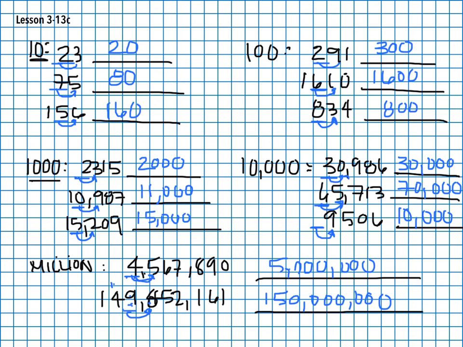All right, hopefully you got all of those right. If not, please talk to Mr. Winkleman and see where you were making your errors, or if you can figure out where you made your errors, that's fantastic. But the goal is to be able to understand how to round. The important thing that you need to know is the place value, okay? And then you need to know 0 through 4, go to the floor. 5 through 9, you climb the vine. All right, so that's it for 3-13C.